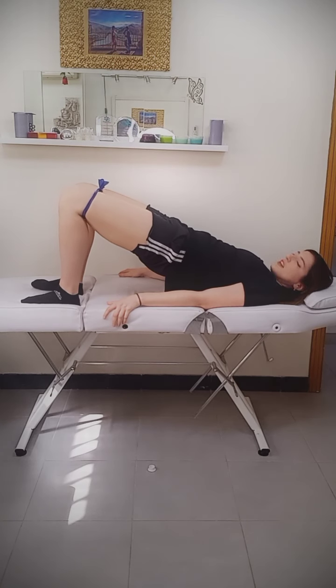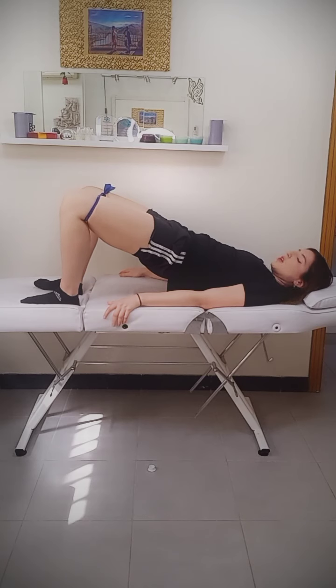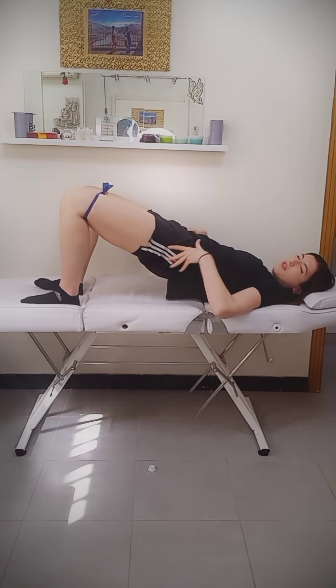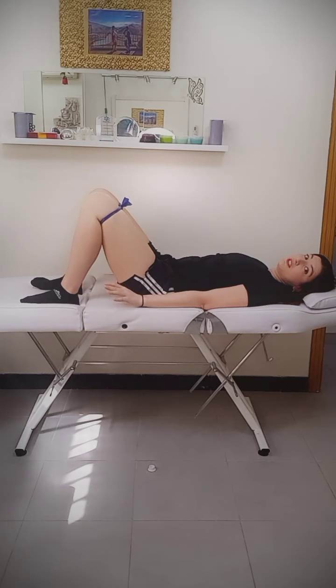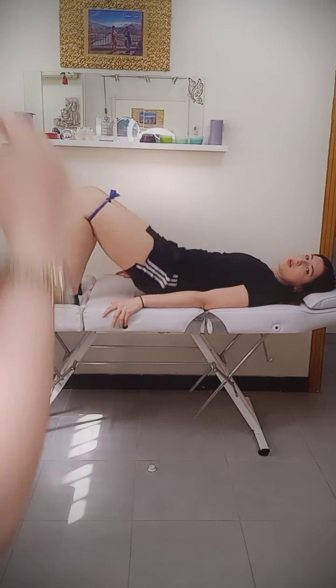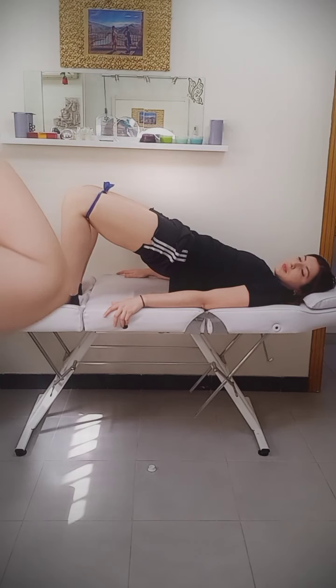So you can do the same exercise, just holding the position and keeping your knees open. You will feel it working a little bit more. Okay? All these exercises should be without pain. And you can hold for 10 seconds and do 10 repetitions.